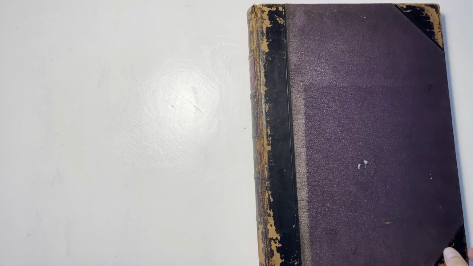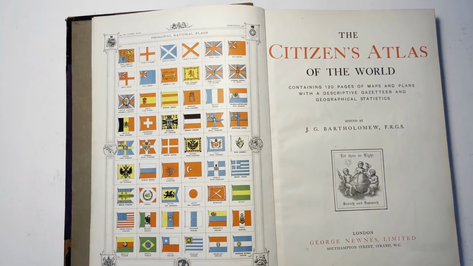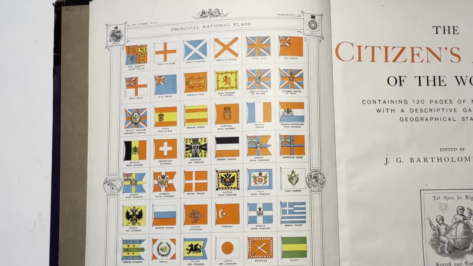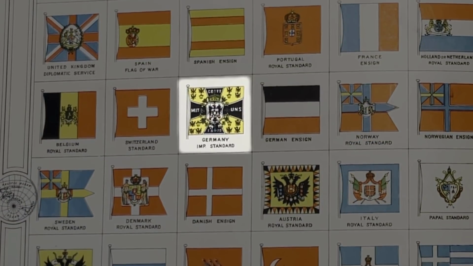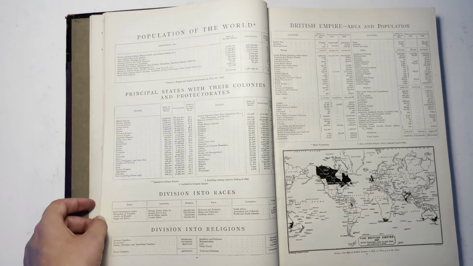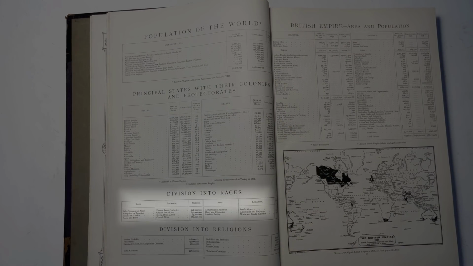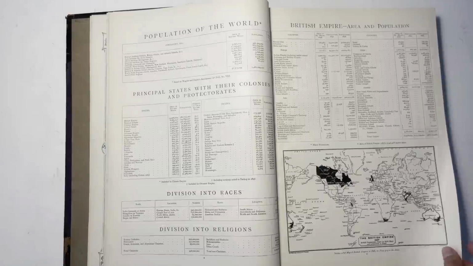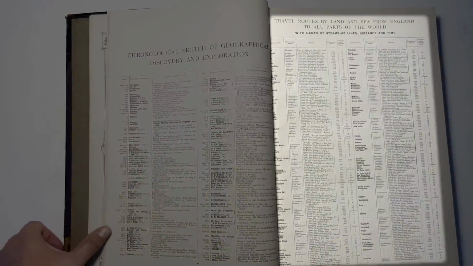Though the atlas doesn't say anything about when it was printed, it has a lot of other helpful information in the beginning, such as a list of all the flags, where quite a bit seems to have happened since then. Nobody told the Germans about the principle of keeping it simple. It also contains some sort of statistics on population around the world, religion, and stuff like that. But much more useful is a chart of how fast you can travel from the UK to pretty much any place.